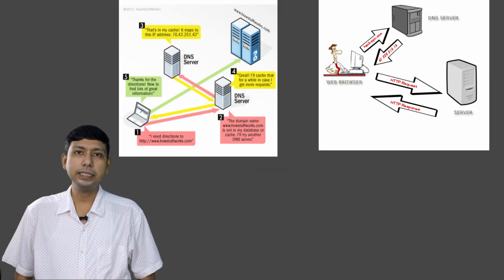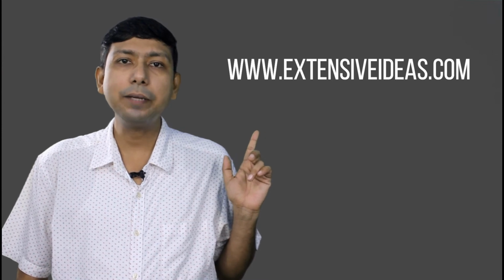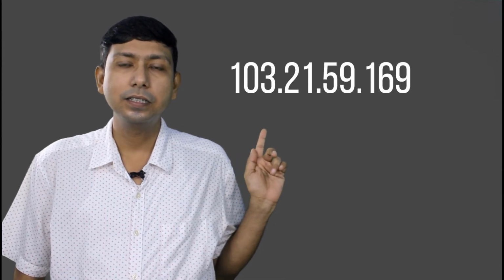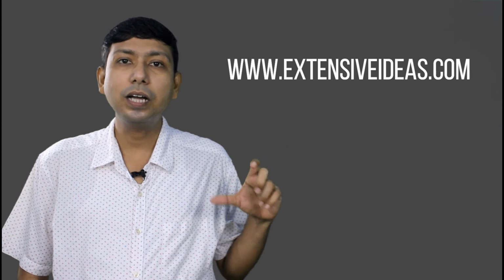The domain name system, DNS, corresponds to an IP address which looks like this. DNS associates a web address like this with an IP address like this. Then the web name connects to the IP address based server, the hosting server, and pulls the data from there. So this is the IP address system for you.